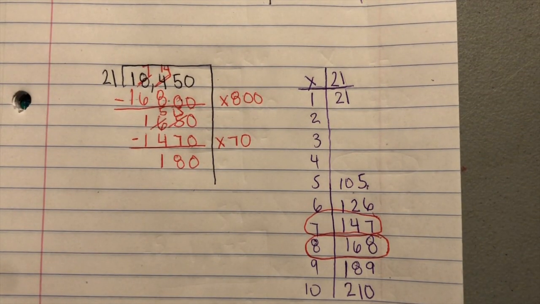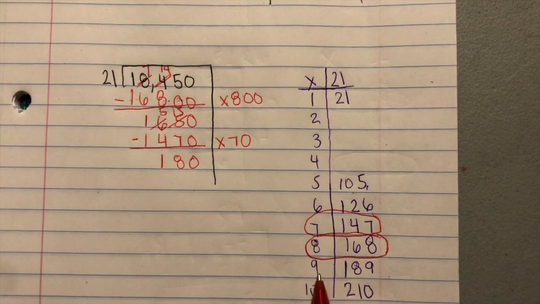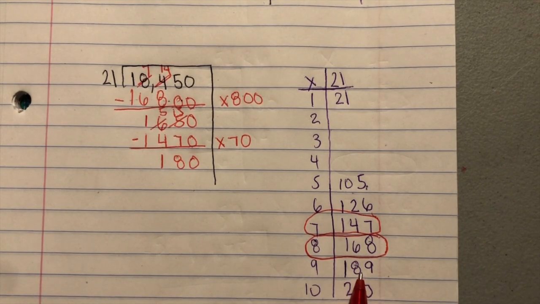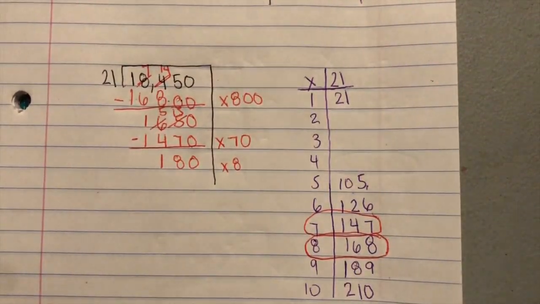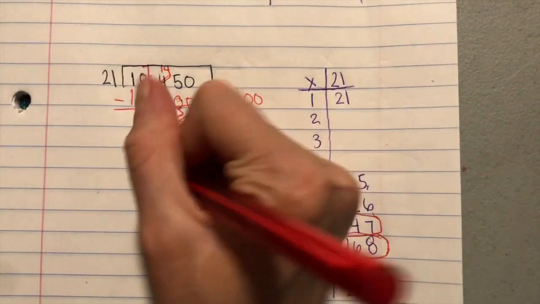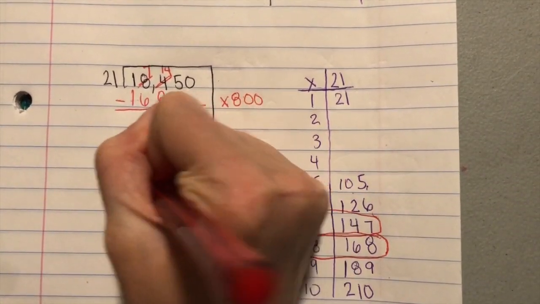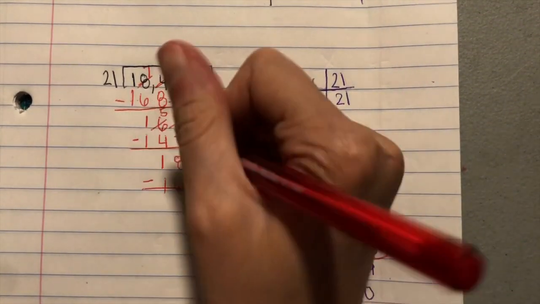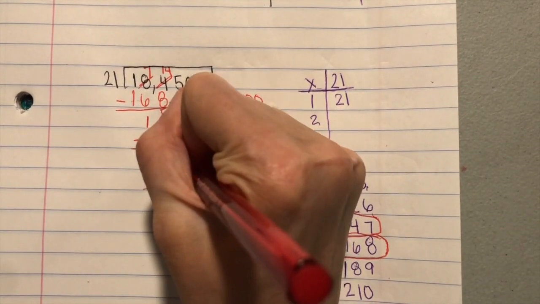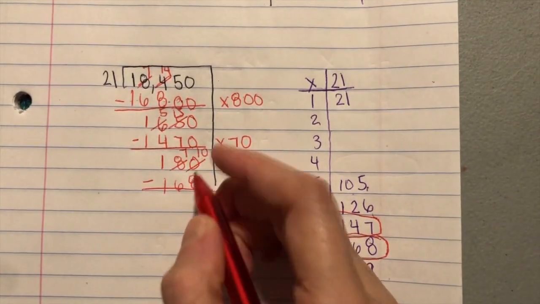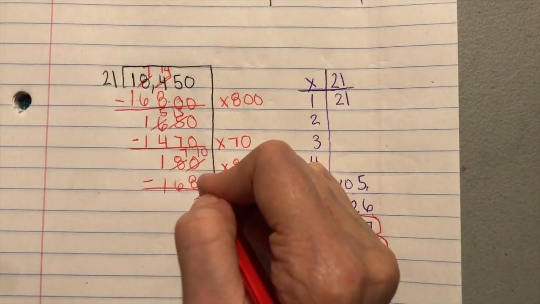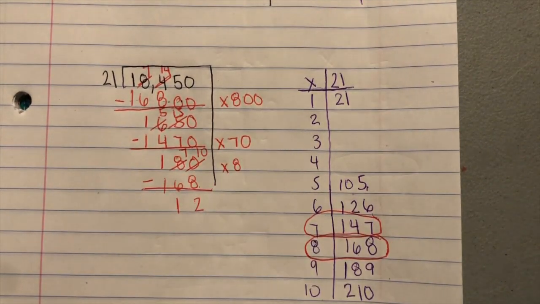Okay, 180. If I look at my chart, okay, times 9 is 189. That's too much, so I got to do times 8 again. And that will be 168 when I subtract. Okay, 0 minus 8, can't do that. Have to regroup. Now this is 10. 10 minus 8 is 2. 7 minus 6 is 1. And 1 minus 1 is nothing.